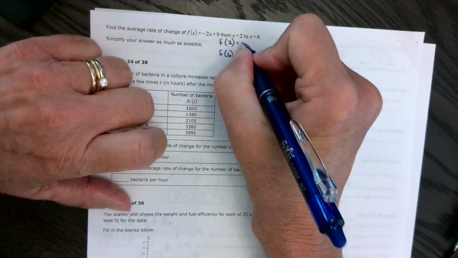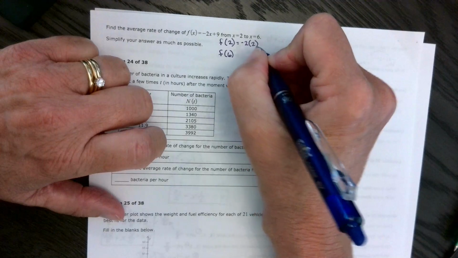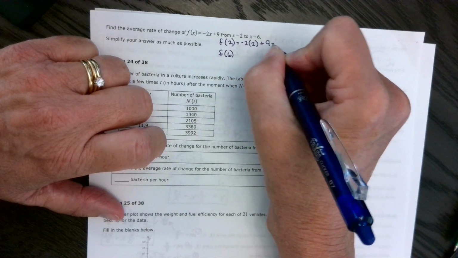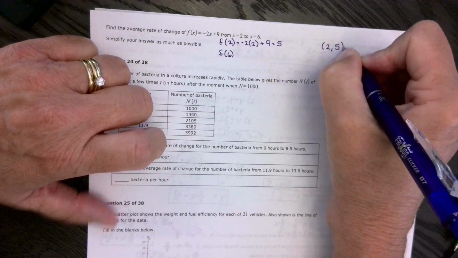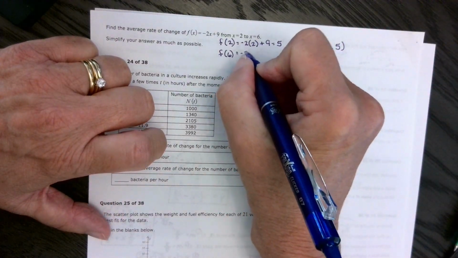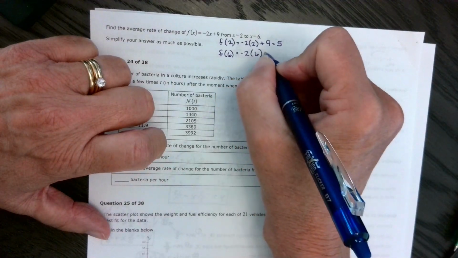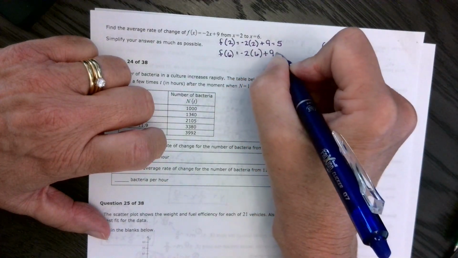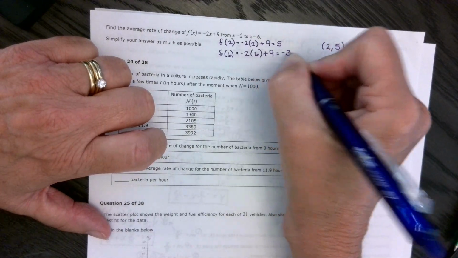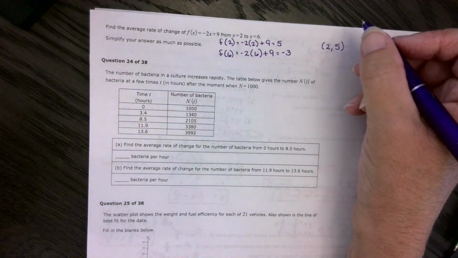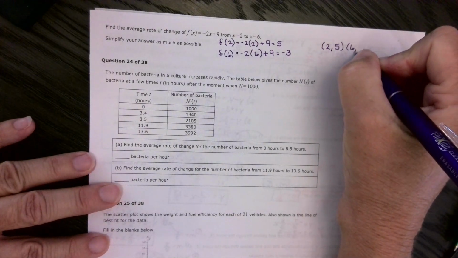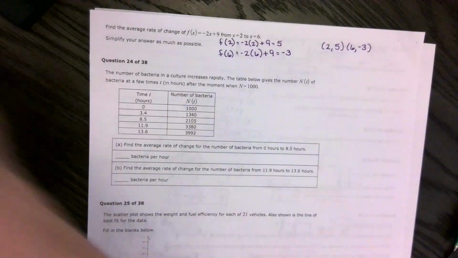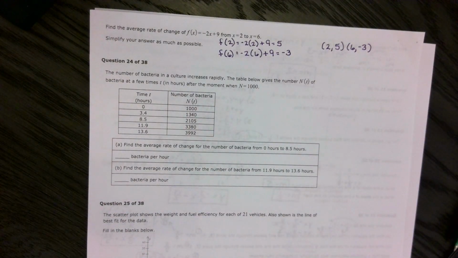I'm going to say negative 2 times 2, which gives me negative 4, plus 9 gives me 5. So this is the point 2, 5. Right here, negative 2 times 6 gives me negative 12, plus 9 gives me negative 3. So that is the point 6, negative 3. Now all you're going to do is find the slope.